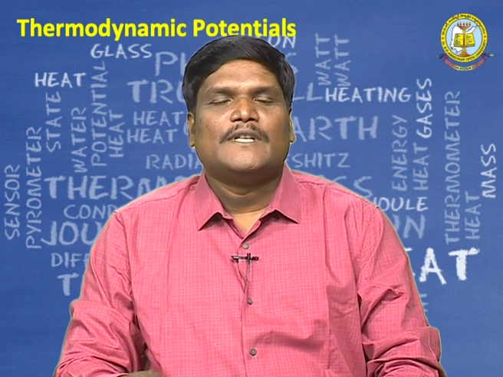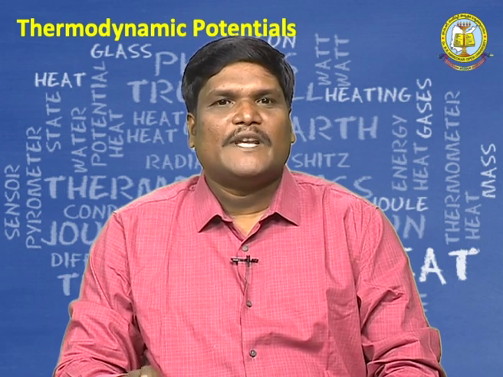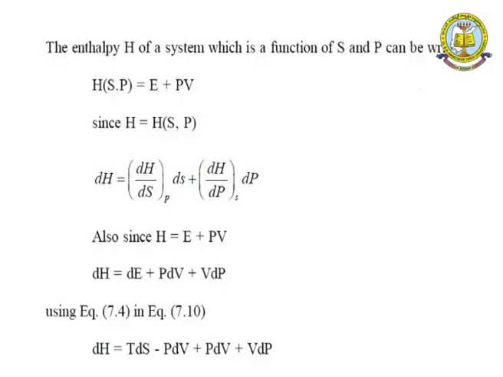By continuation, we are going to write about enthalpy. Enthalpy H is a system property which is a function of entropy S as well as pressure P. So, H is a function of S and P. You know the equation H equals U plus PV, or E plus PV, do not be confused. Since H is a function of S comma P, entropy as well as pressure P.